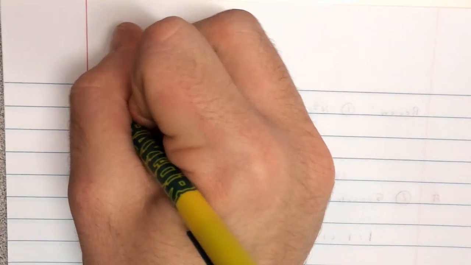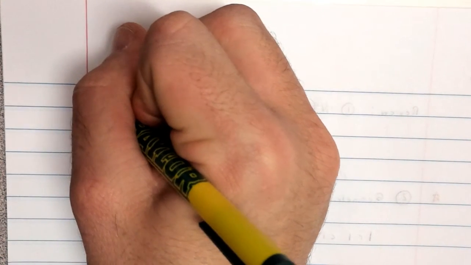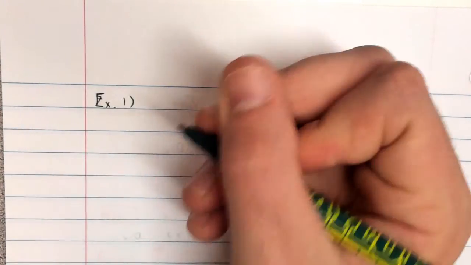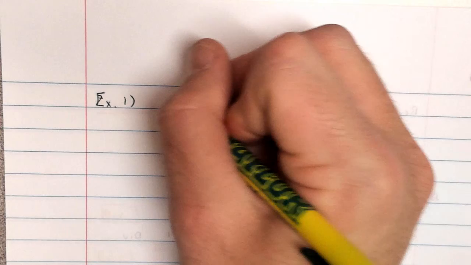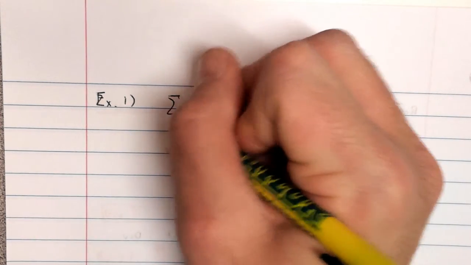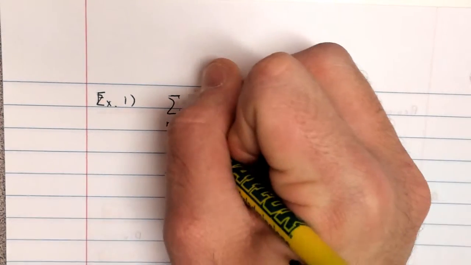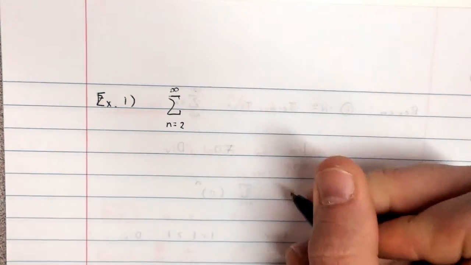Example number 1. Dang it, I did this first period as well. I'll start drawing my E's as summations. Example number 1. Let's look at the summation, starting at, well, let's start at 2 just for shiggles.